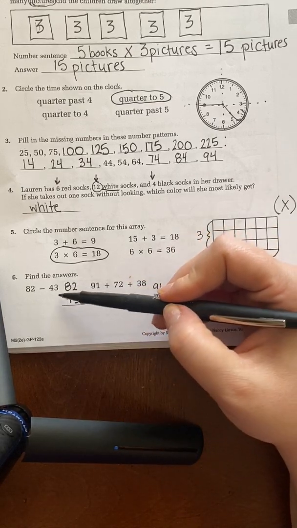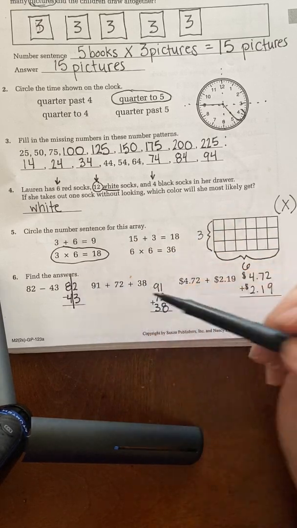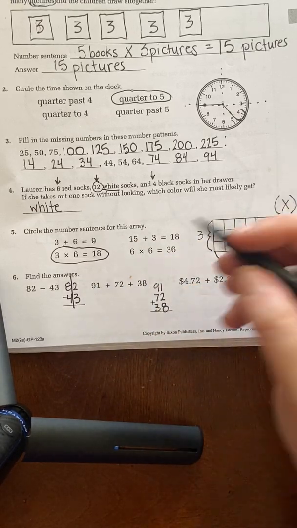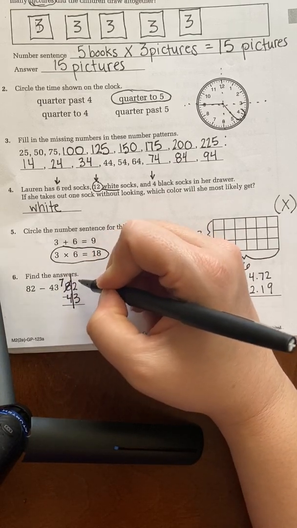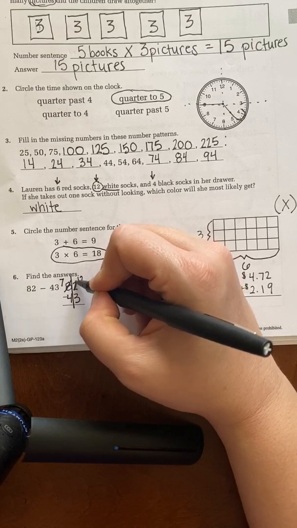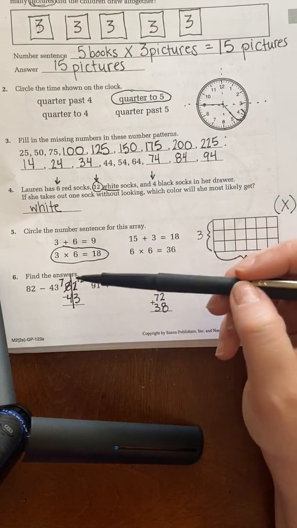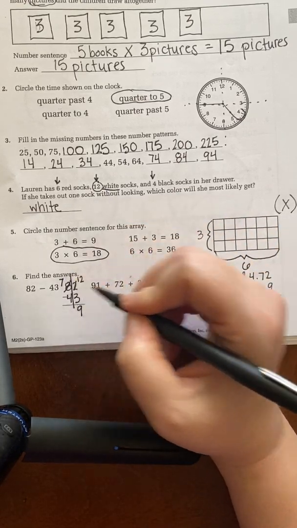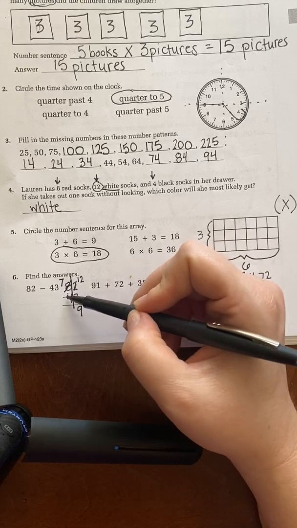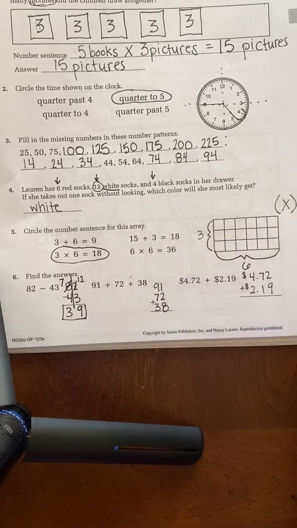So my first problem is a subtraction problem. So I'm going to look at these numbers here. Can I subtract 3 things from 2 things? No, I can't. So I need to borrow from my 8 minus 1 group of 10. 2 plus 10 is 12. So now I need to do 12 minus 3. So 12, 11, 10, 9. And then 7 minus 4 is 7, 6, 5, 4, 3. So my answer is 39. Let's do the next one.